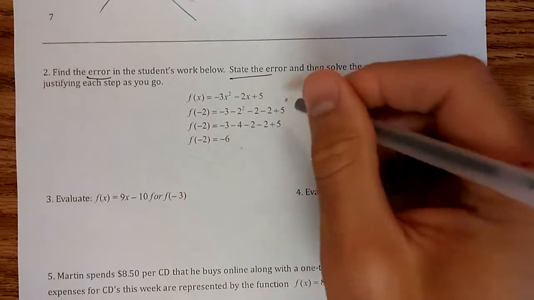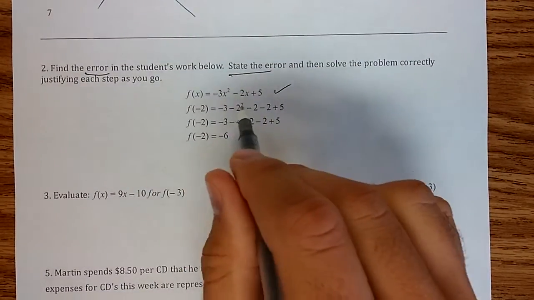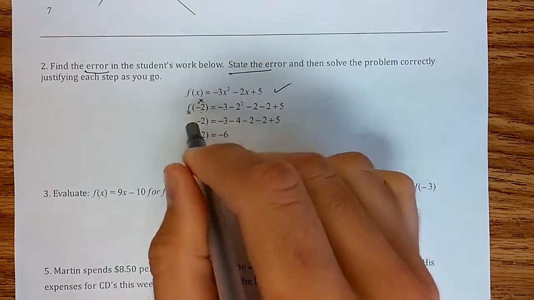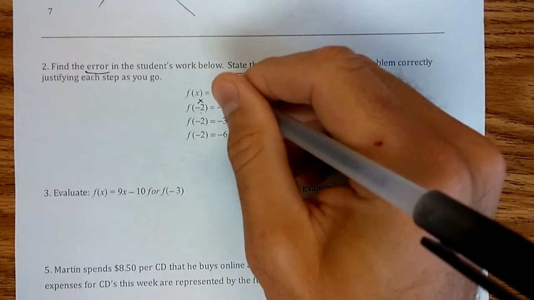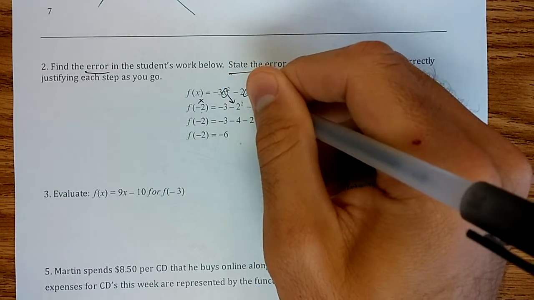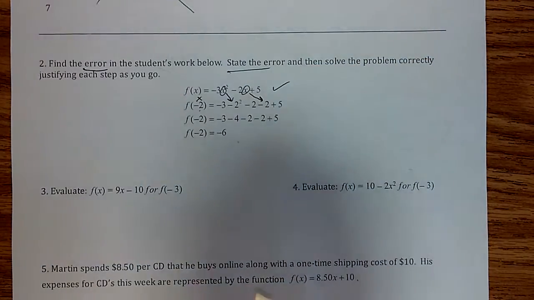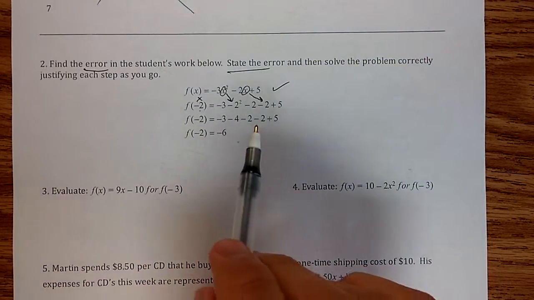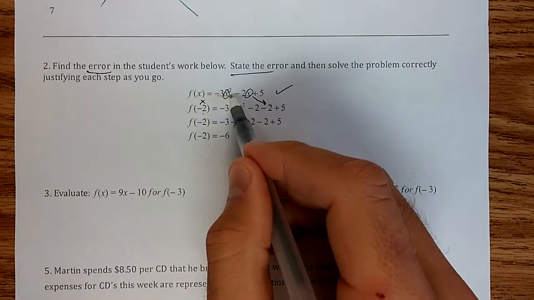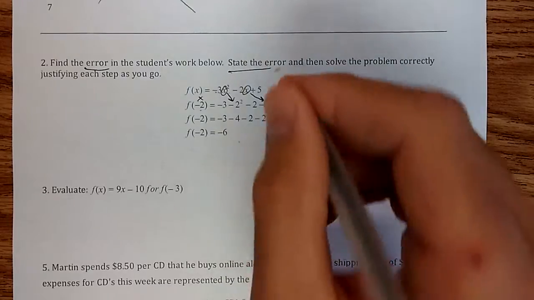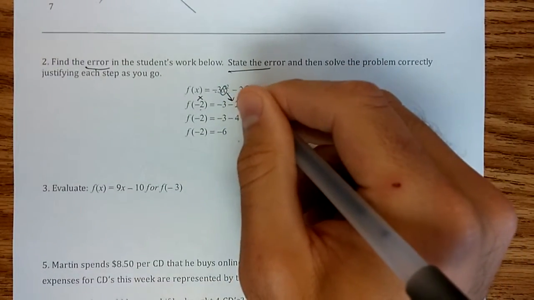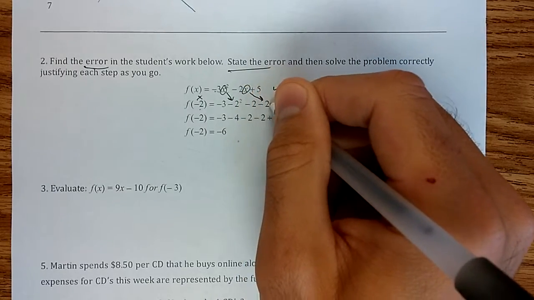So if I'm looking at this, this is my function notation, nothing wrong there. This is f of -2, which means every time you see an x, you replace it with -2. So if I'm looking at this top part here, I'm replacing that with -2, and same here as well. So I do see a -2 replacing both those x's. The problem is they've written it as subtraction. This is -3 times x. So that should be -3 times -2. This should be -2x, -2 times -2.